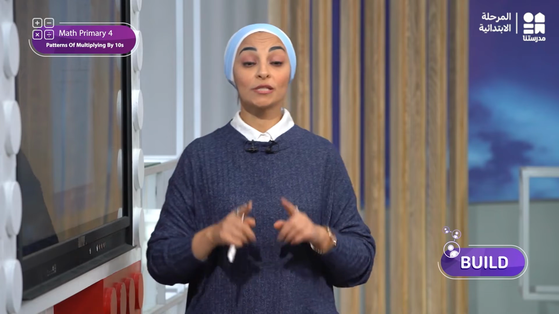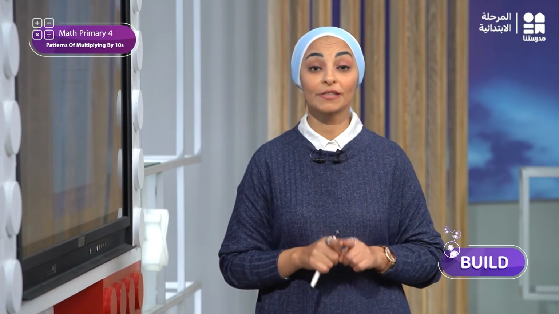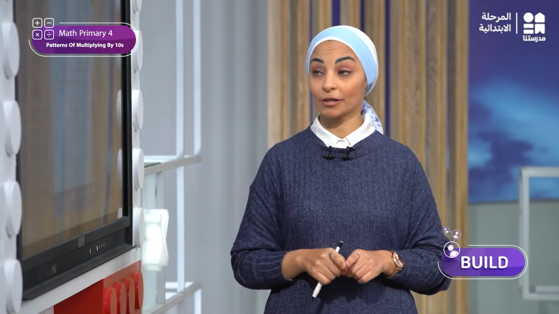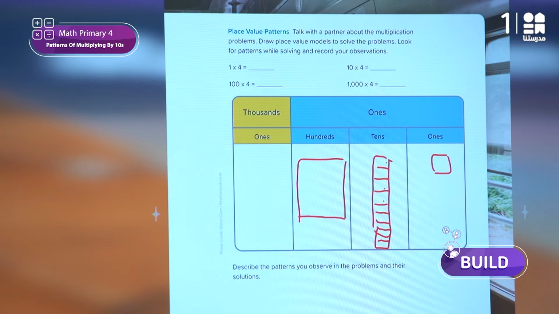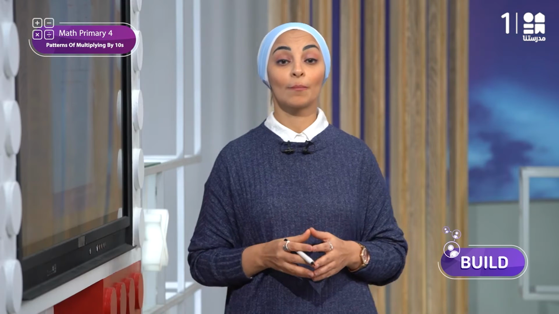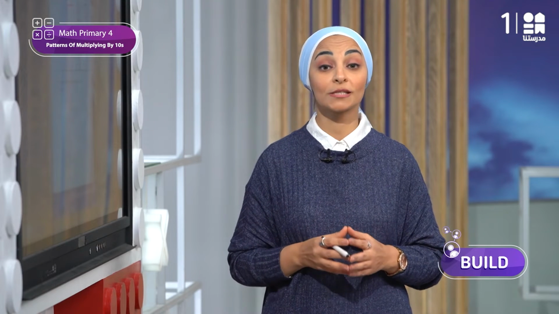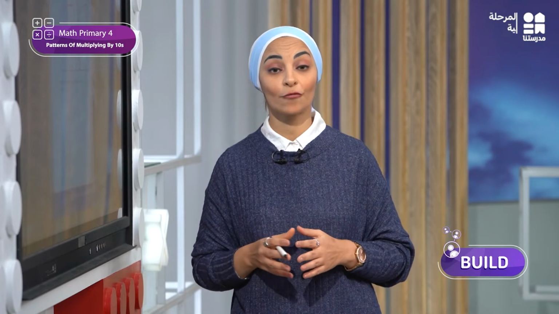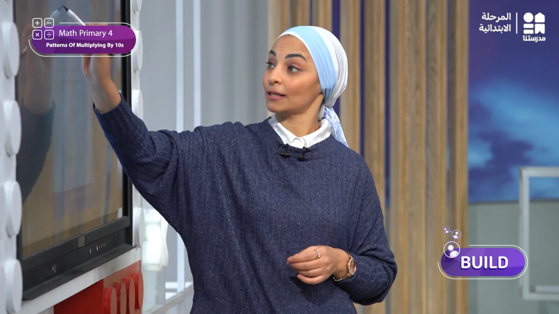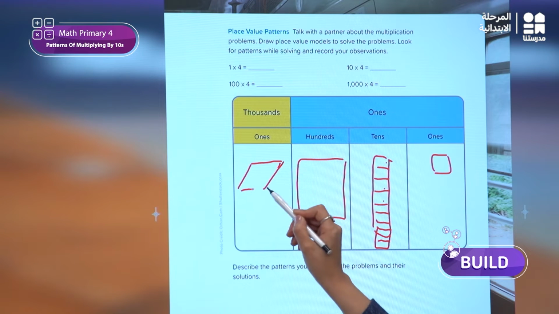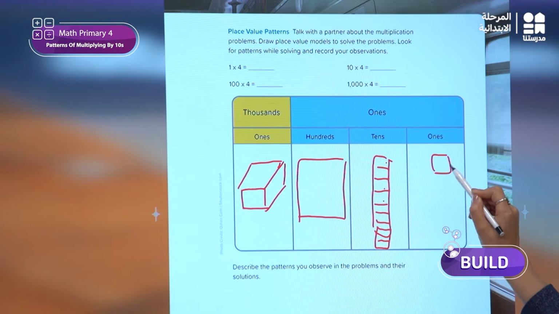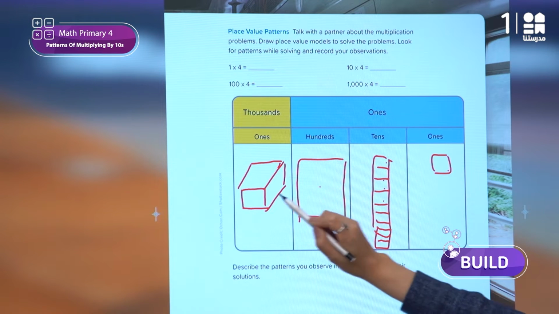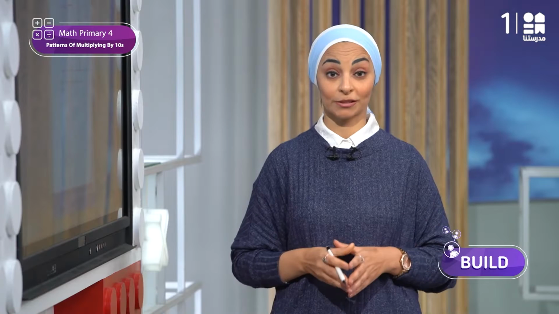Okay, and we use a large square consisting of 10 rods to represent the 100. We drew the 100 like this, a large square, right? What about the 1000? Yes, I can represent it by drawing a cube consisting of 10 hundreds for the 1000. Let's draw it like this. I can represent it like a cube like this. So here's the ones, the rod for the tens, the square for the 100 and the cube for the 1000.